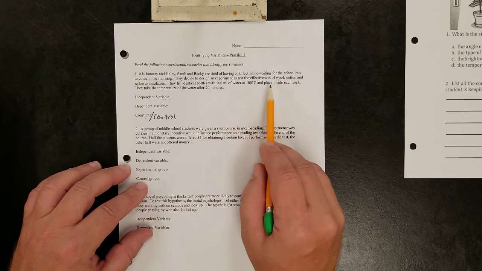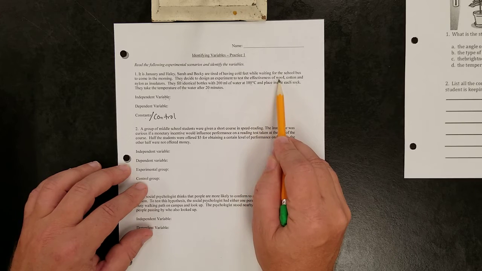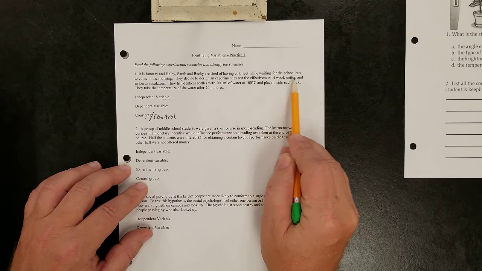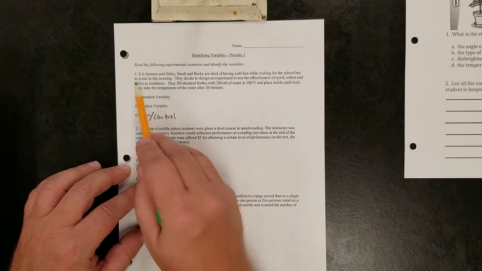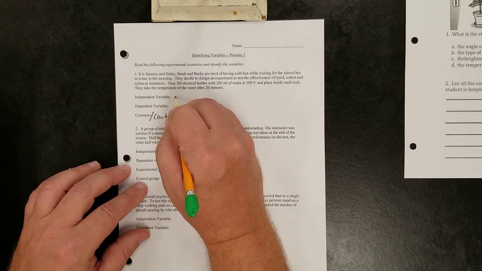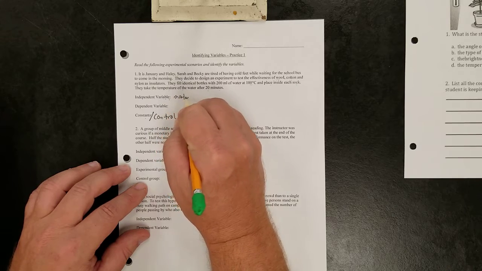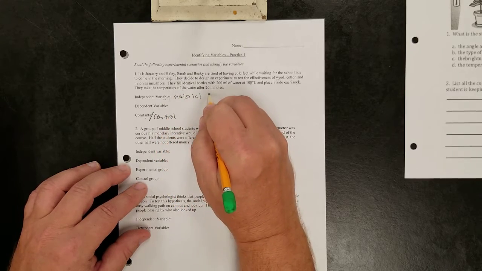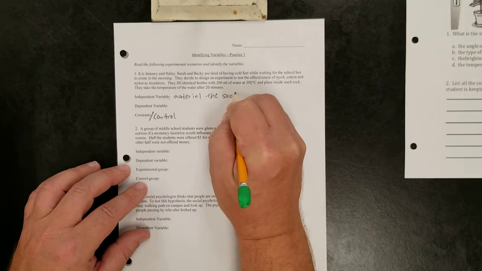So what in this particular experiment is being changed? Well, it kind of looks like they're using different socks: the wool versus cotton versus nylon. That's changed, and it's the researcher who decides that. So you can imagine you can put the material the sock is made of.